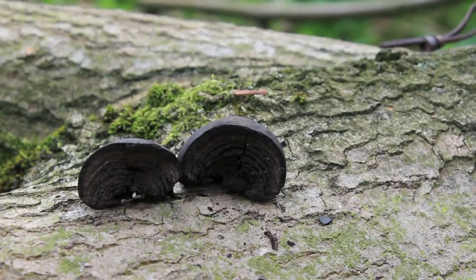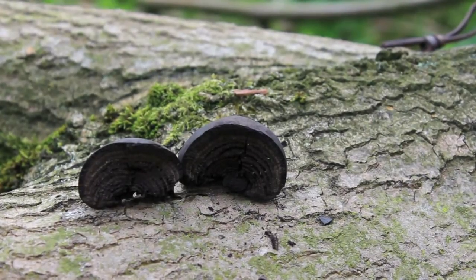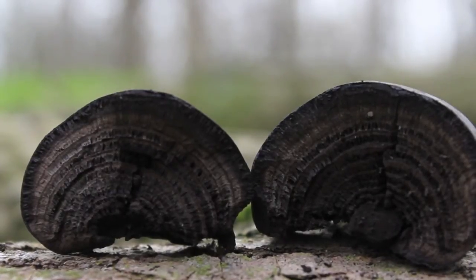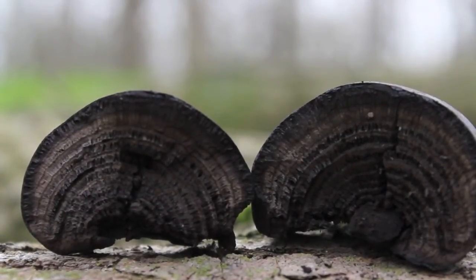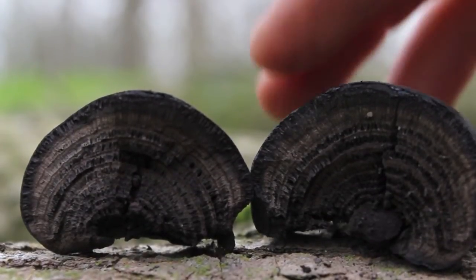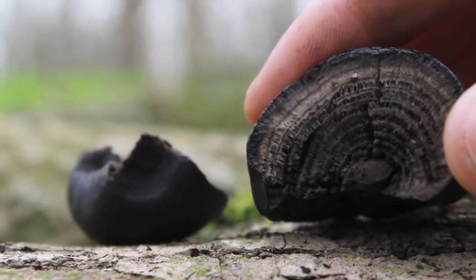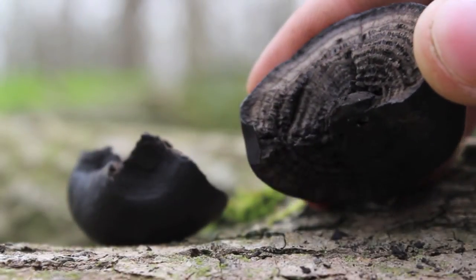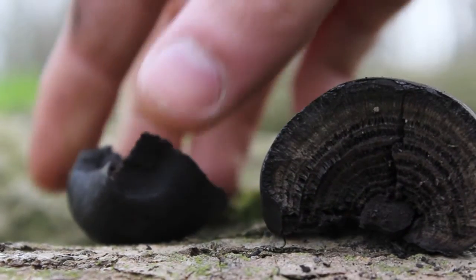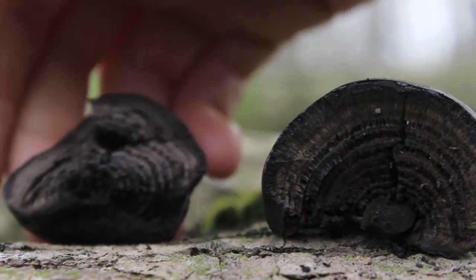Now hopefully I'm going to bring you in a little. So guys, I'm pretty impressed with that camera skill there to get that close up, but anyway, hopefully you can see, the lighting isn't optimal as such, but hopefully you can see there the concentric rings that run throughout the fungus. Like I said, a cross-sectional area of a tree.